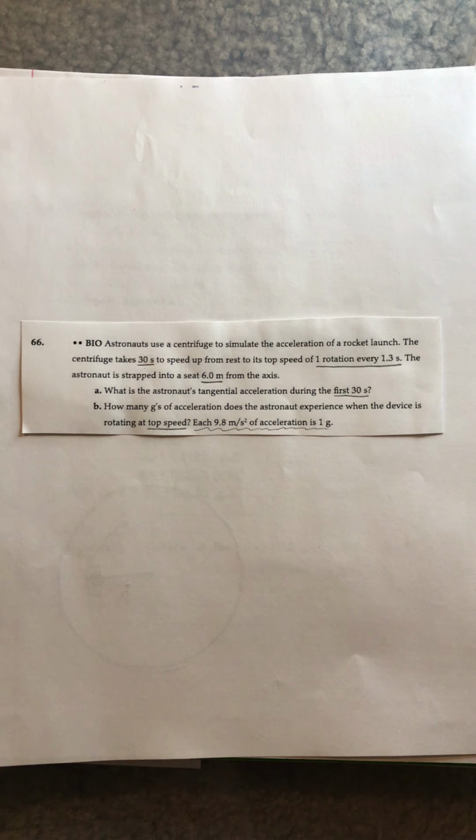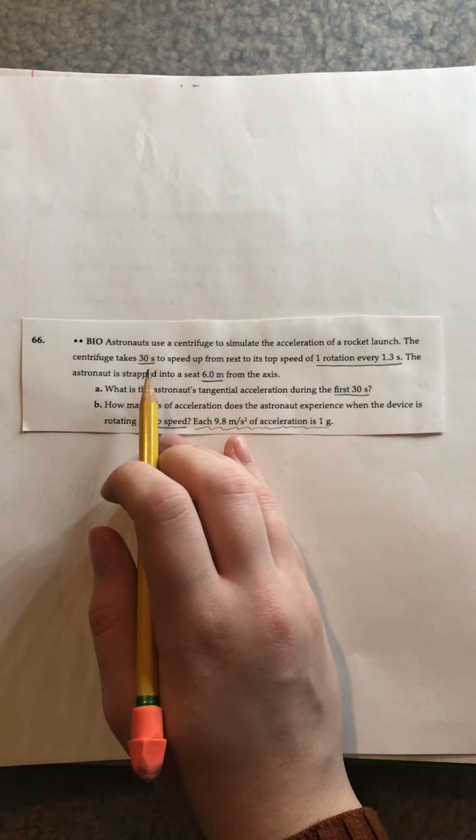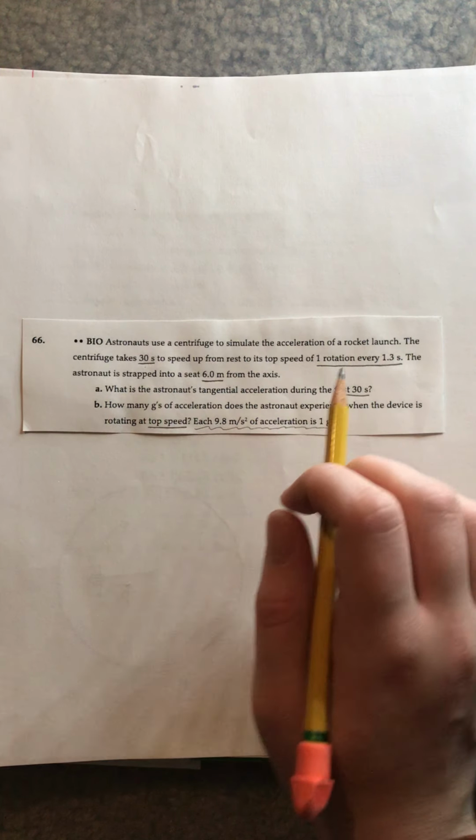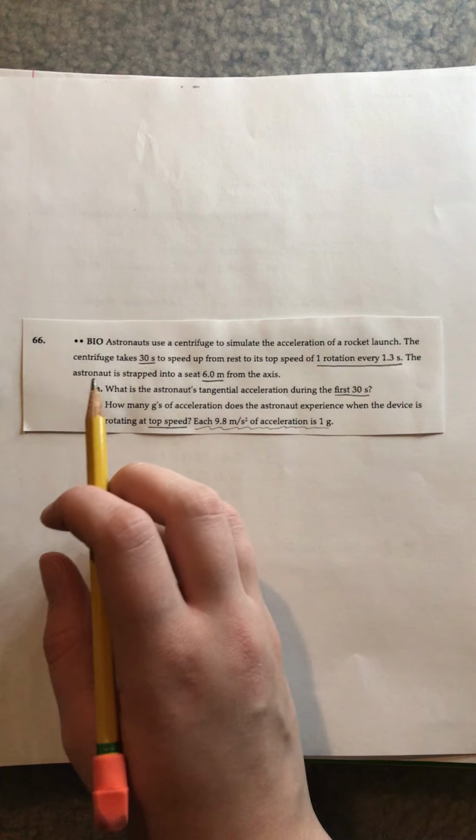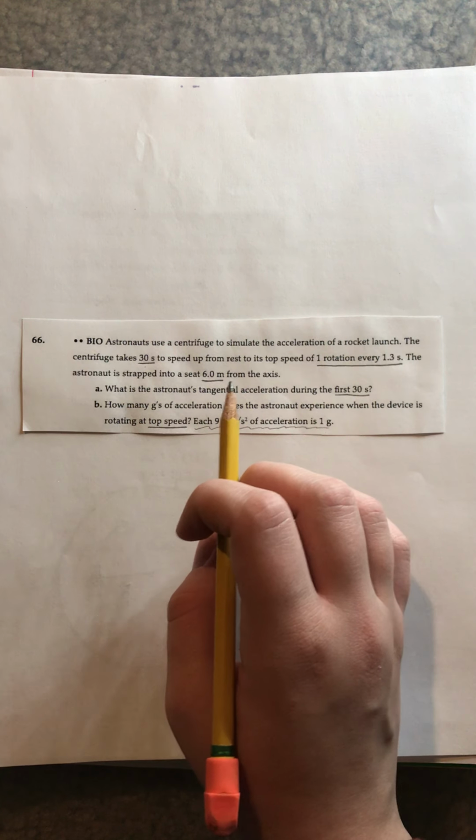Okay, so number 66 states that astronauts use a centrifuge to simulate the acceleration of a rocket launch. The centrifuge takes 30 seconds to speed up from rest to its top speed of 1 rotation every 1.3 seconds. The astronaut is strapped into a seat 6.0 meters from the axis.